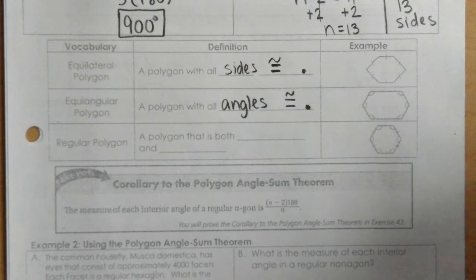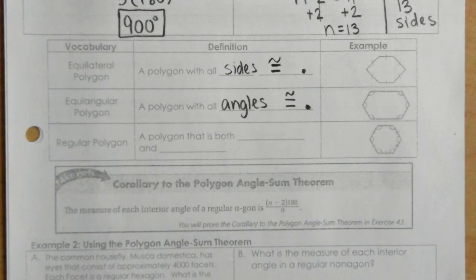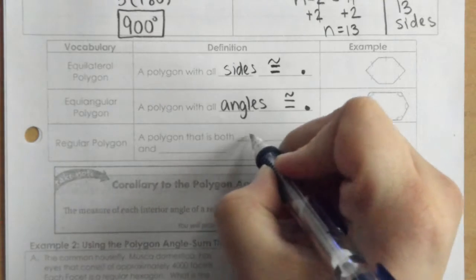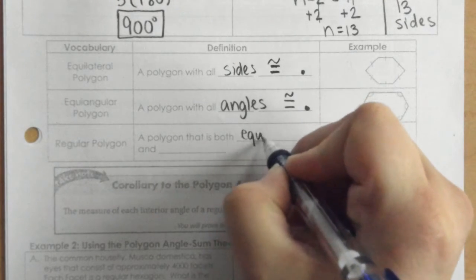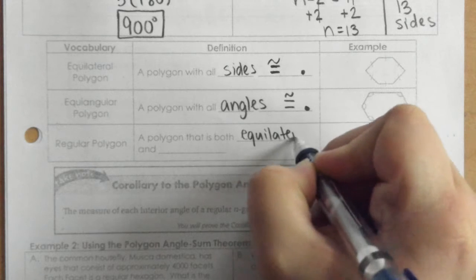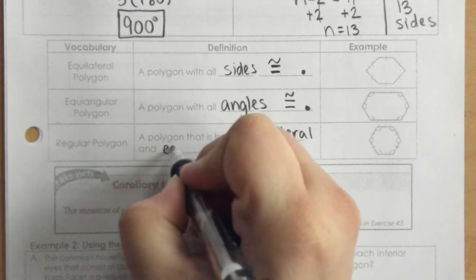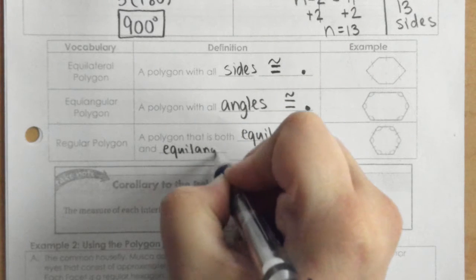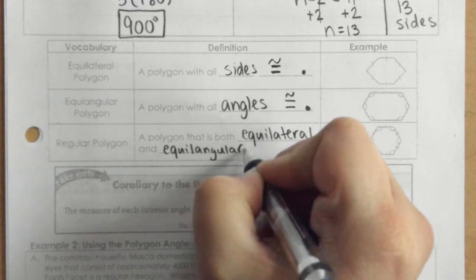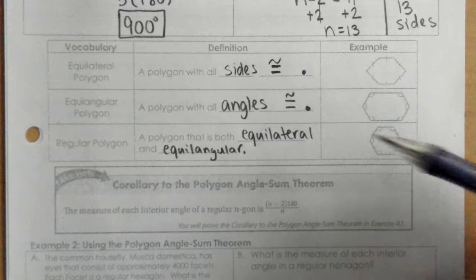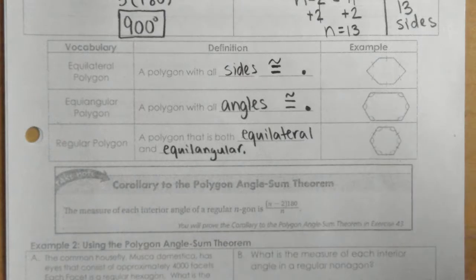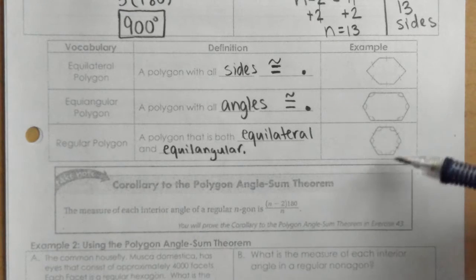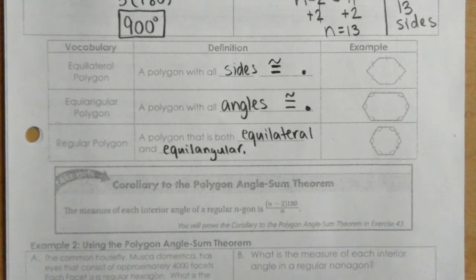And lastly, a regular polygon, which we discussed in the introduction, is both equilateral and equiangular. Basically saying all your sides are the same and all your angles are the same. So in this picture here, you can see all the angles are the same, all the sides are the same.